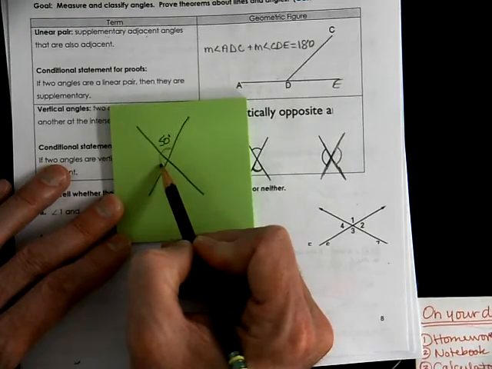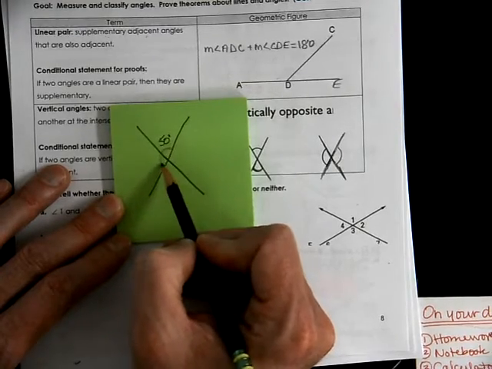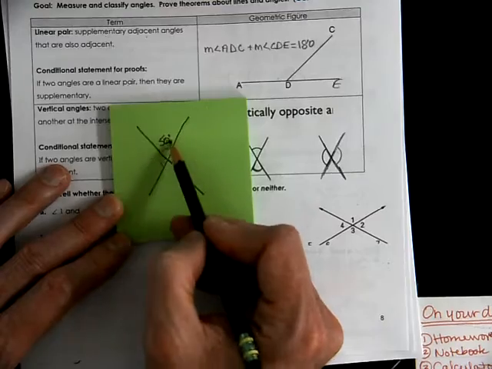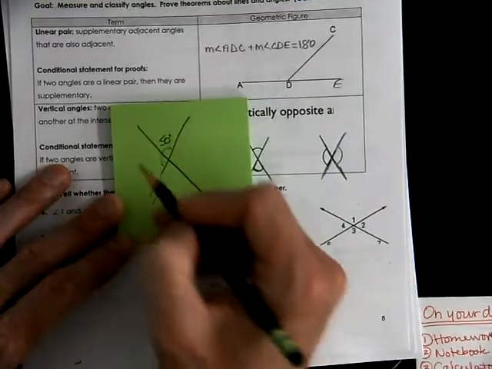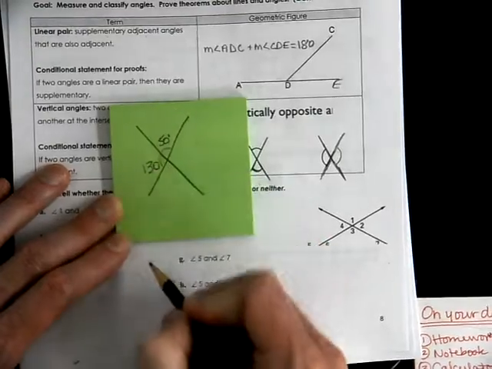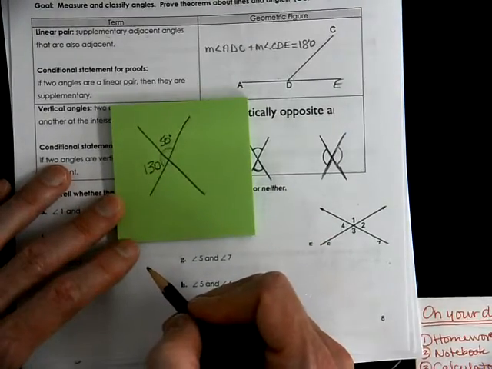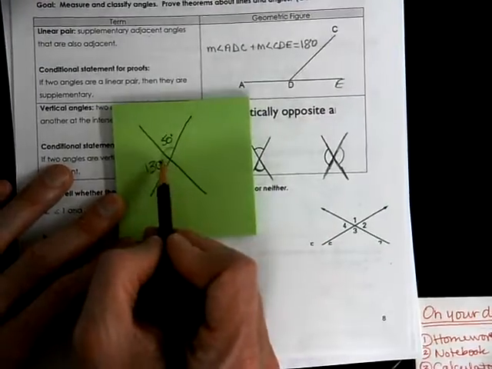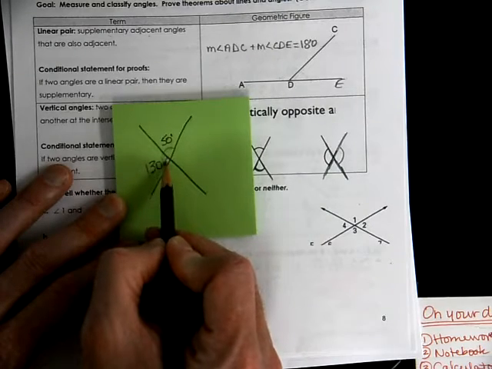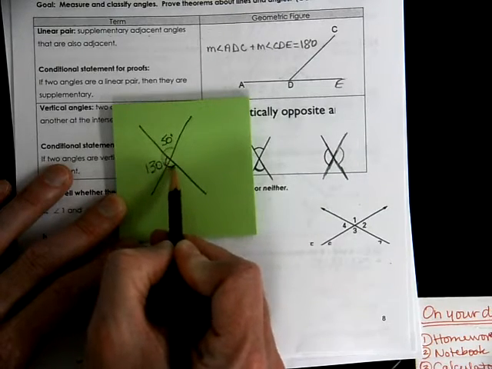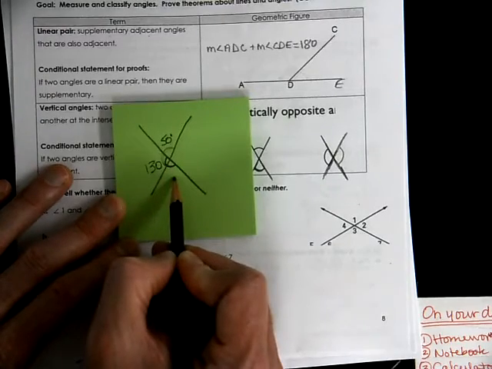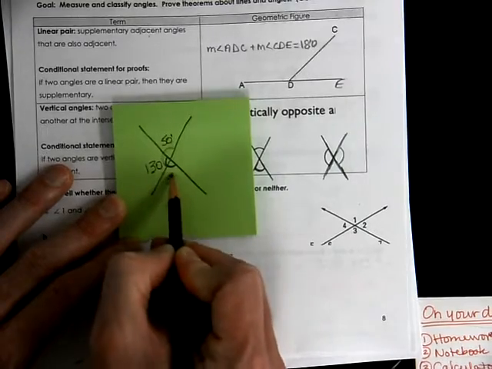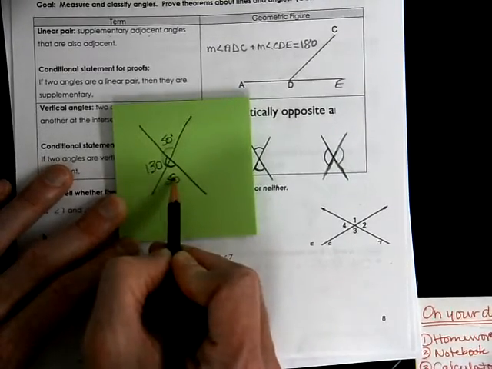If it's two angles that are adjacent, these are called a linear pair. So what would be the measurement of this one? It'd be 130 degrees. Now if you come down and you look at a different pair of angles, you look at these two, what would this angle be? That would be 50. That adds up to 180 degrees.